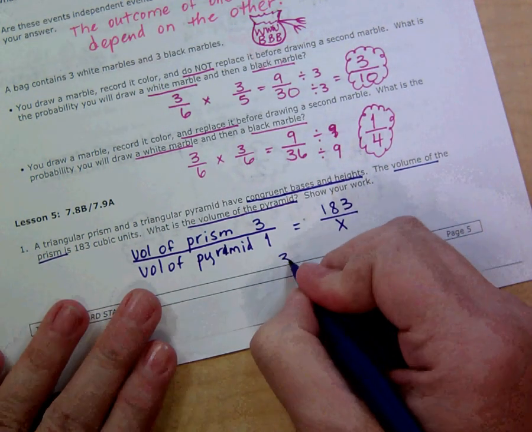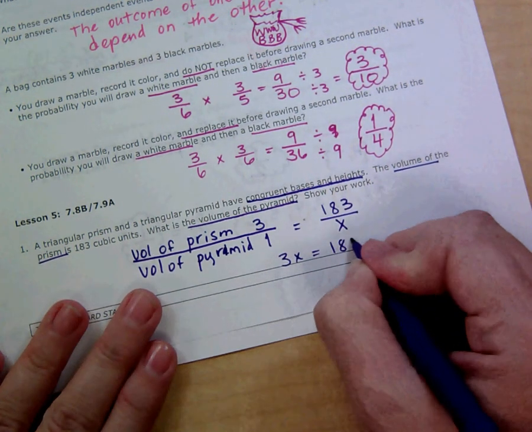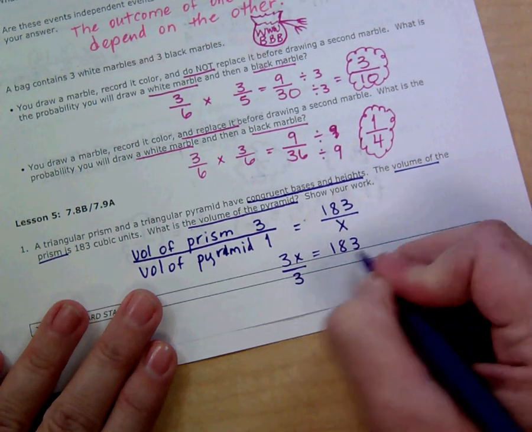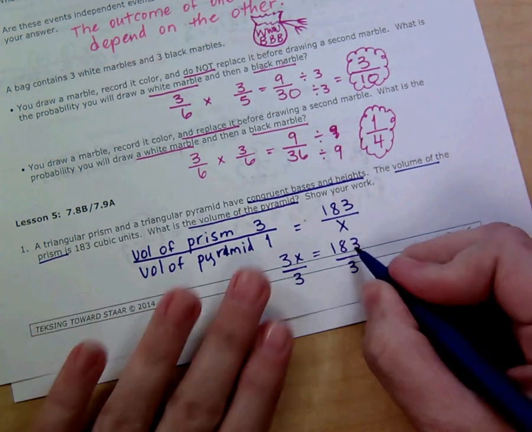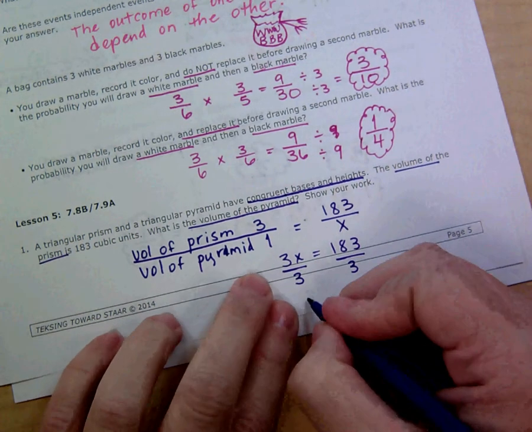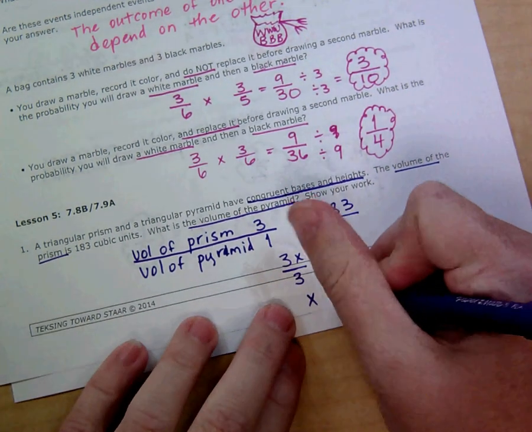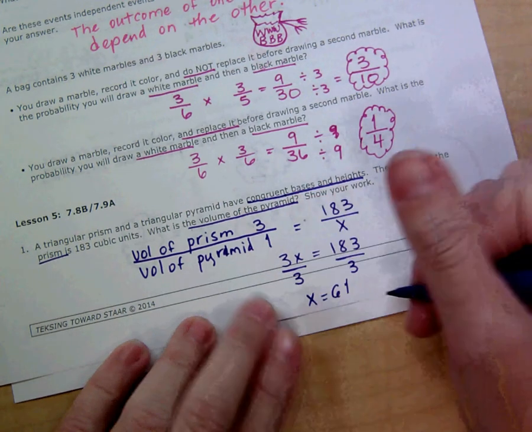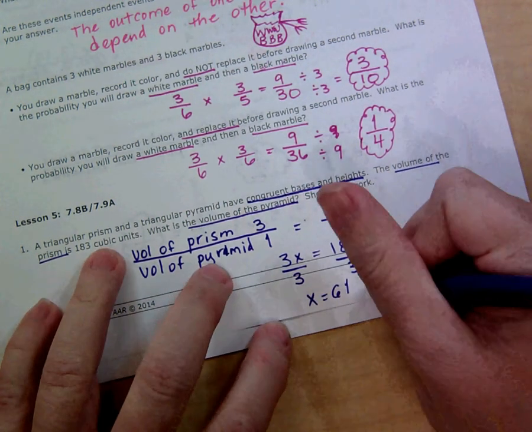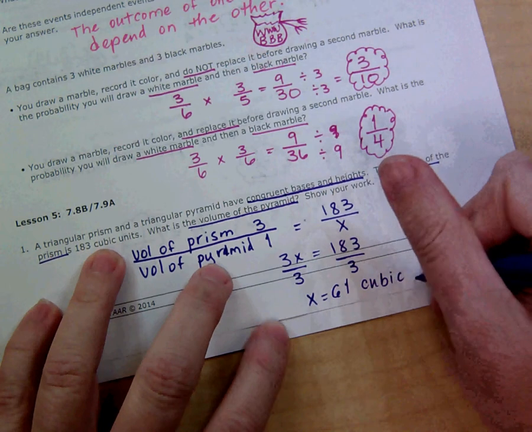So 3x equals 183. That means that all you got to do is divide 183 by 3, and some of y'all went straight there, and that's okay. And you got 61 cubic units.